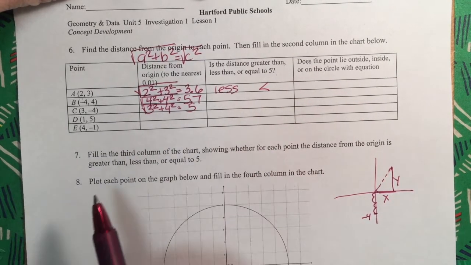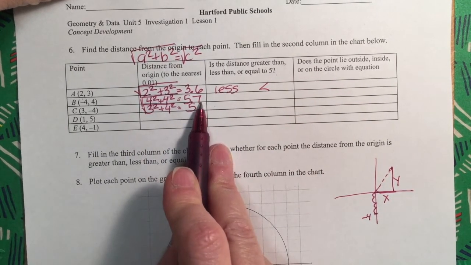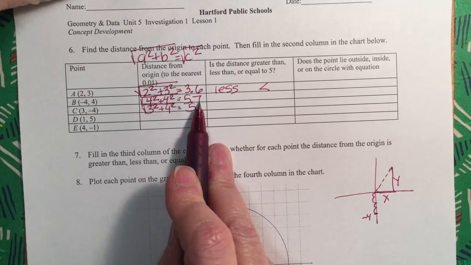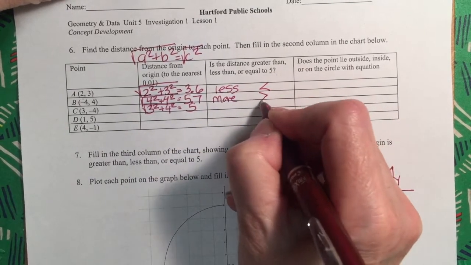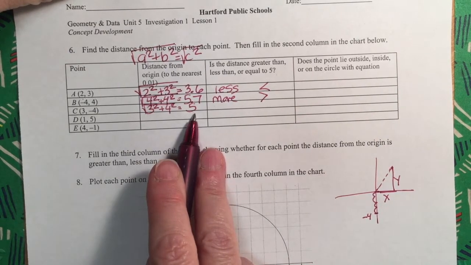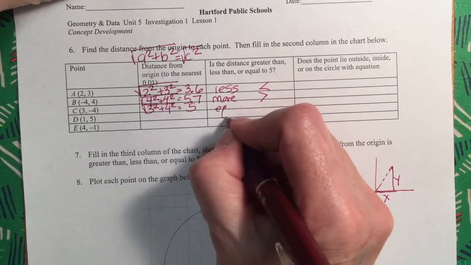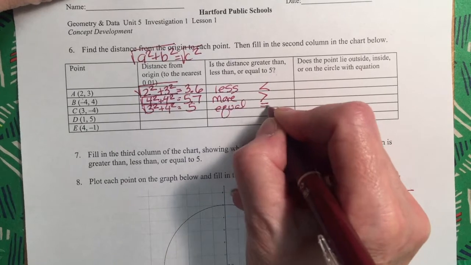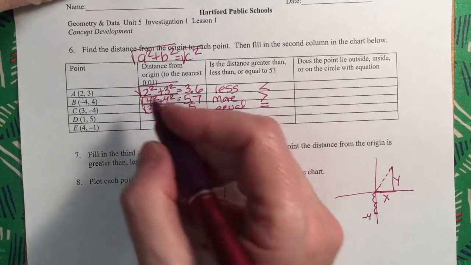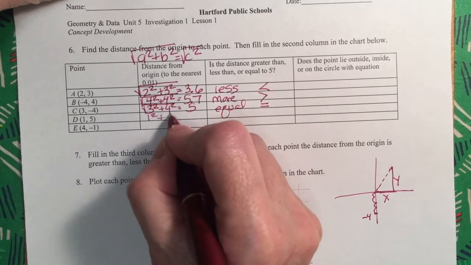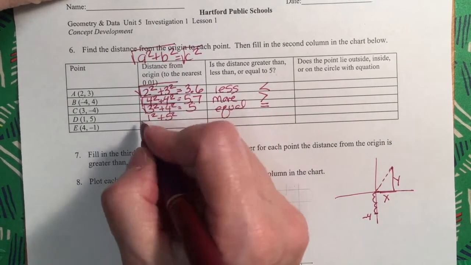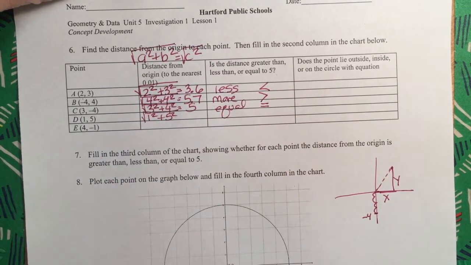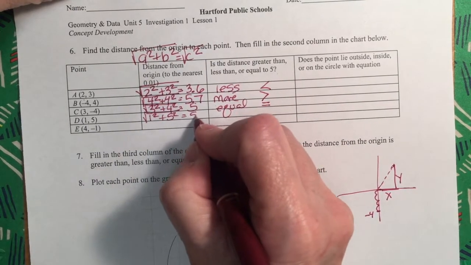Let's fill in the second column. 5.7, is that more, less, or equal to 5? 5.7 is more than 5, greater than 5. 5 is equal to 5. Okay, how about 1 and 5? 1 squared plus 5 squared, that's going to be 1 plus 25 is 26. And the square root of that is 5.1.